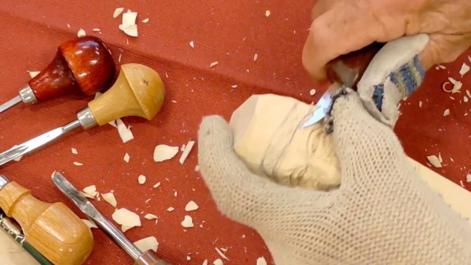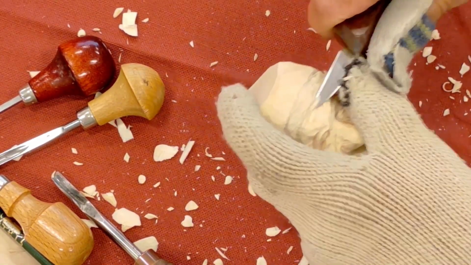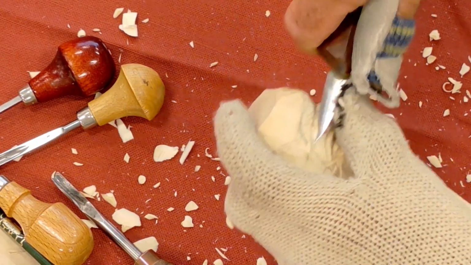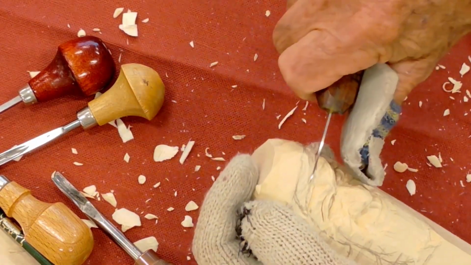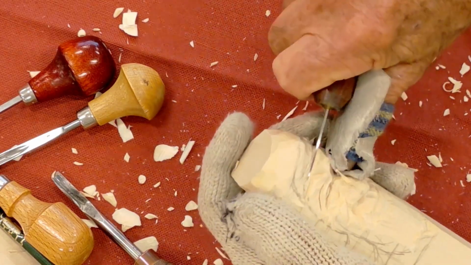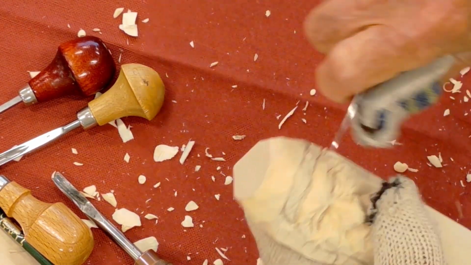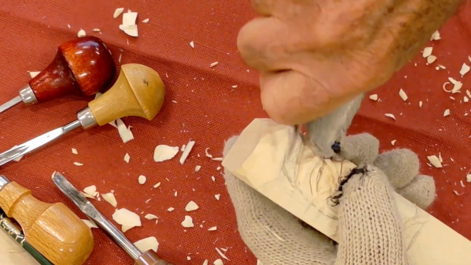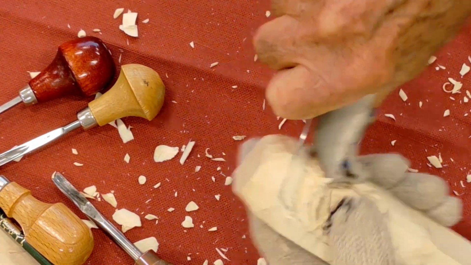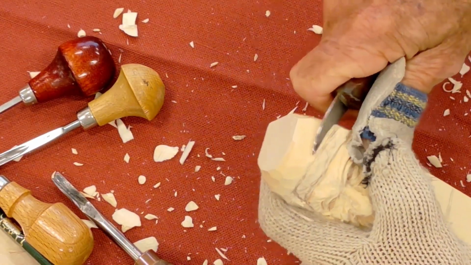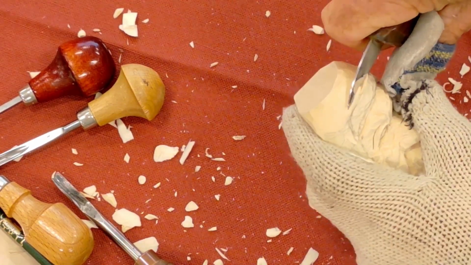I usually have a fluffy white band at the bottom, so make the stop cut a little bit of an undercut just to bring it out from the face and the forehead. Notice I didn't go all the way over. Another stop cut here. That'll be the top of the band.